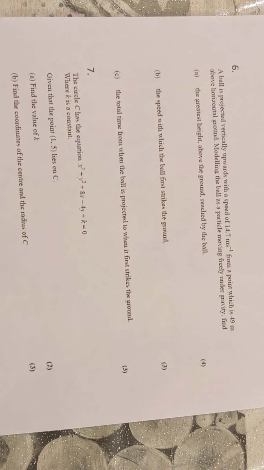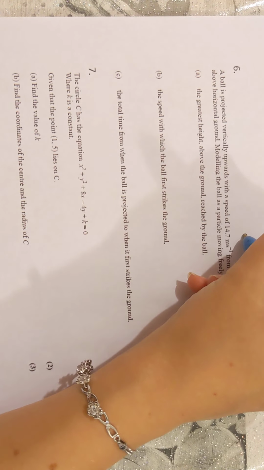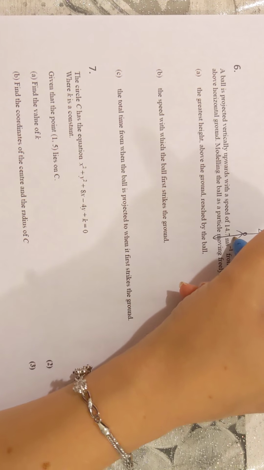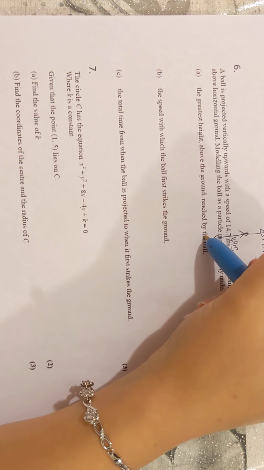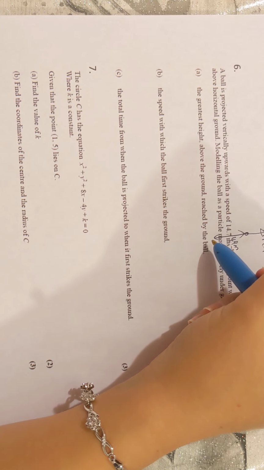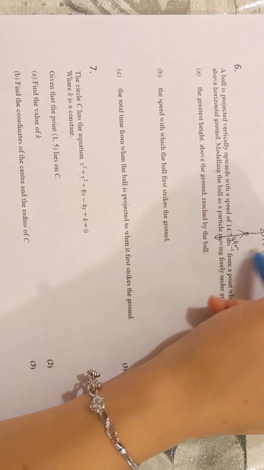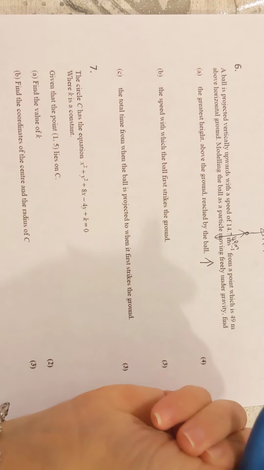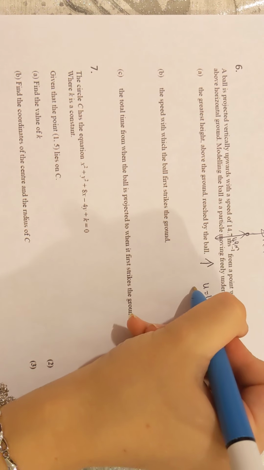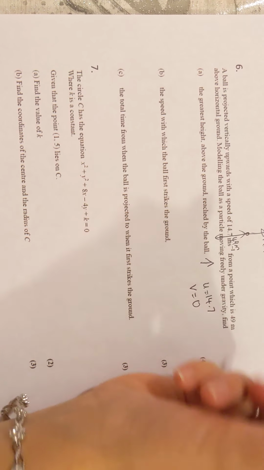Question 6, so a little bit of mechanics. So we know that a ball's projected vertically upwards with a speed of 14.7, and it's 49 meters above the ground already. So the greatest height above the ground reached by the ball. So the greatest height is going to be when v equals 0. So when it gets to the top here, it's just going to stop for a little bit before it then drops. So you would say, if we're going upwards like this, that u is 14.7. v would be 0 because it's just going to get to the point where it stops for a bit.